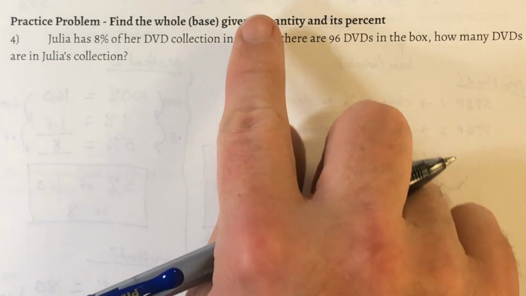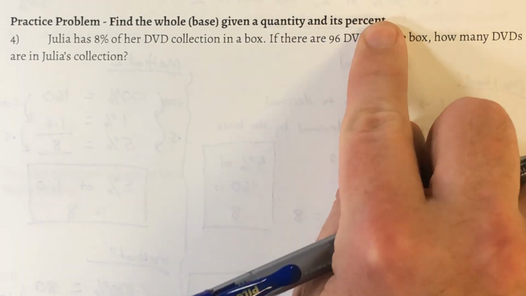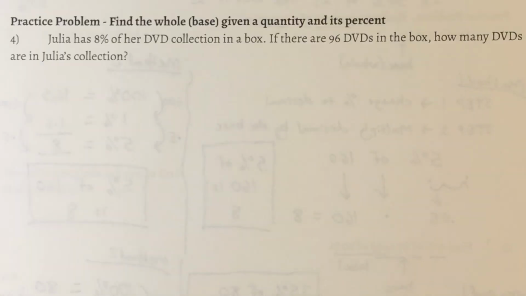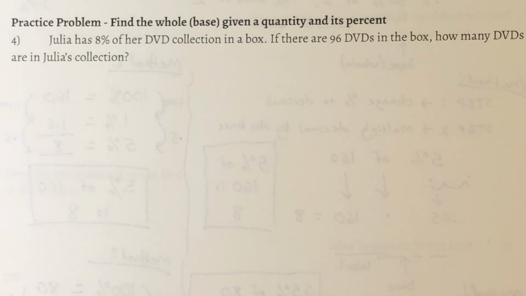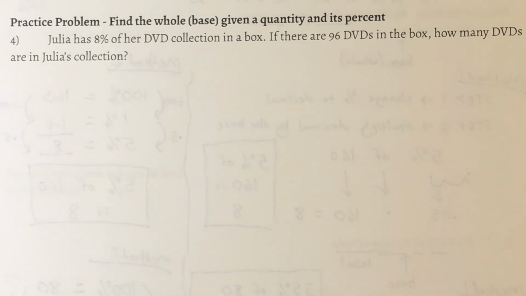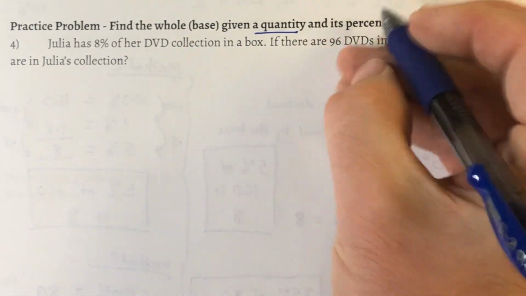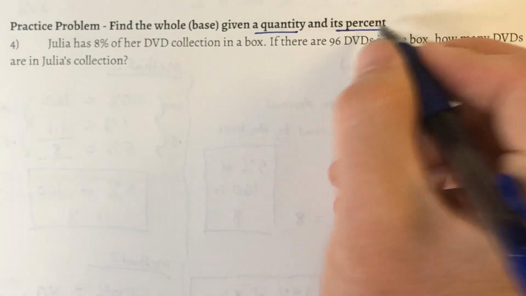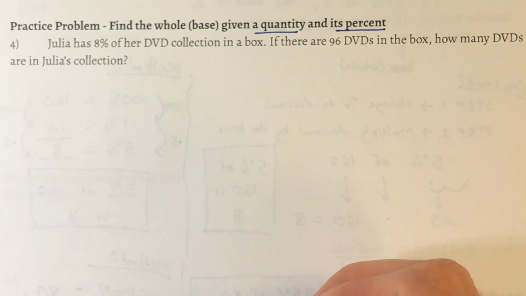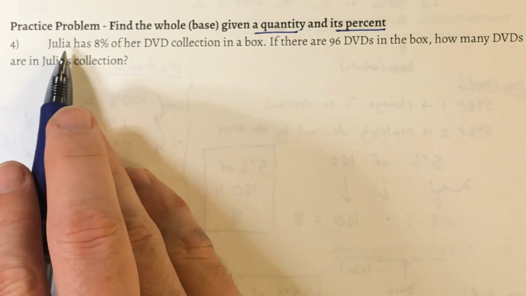That means you're going to be given a number and a percentage, and they're going to be the same thing. So when that happens, that means you have yourself a base problem. So always look and be aware if it gives you a number and a percent and they're the same thing, it's going to be a find a base problem. So let's look at our problem.